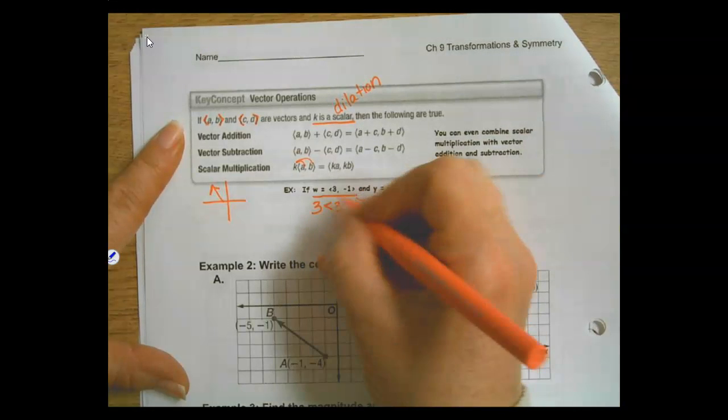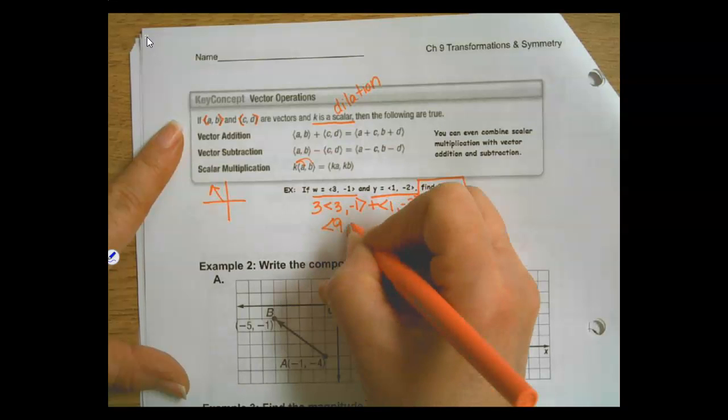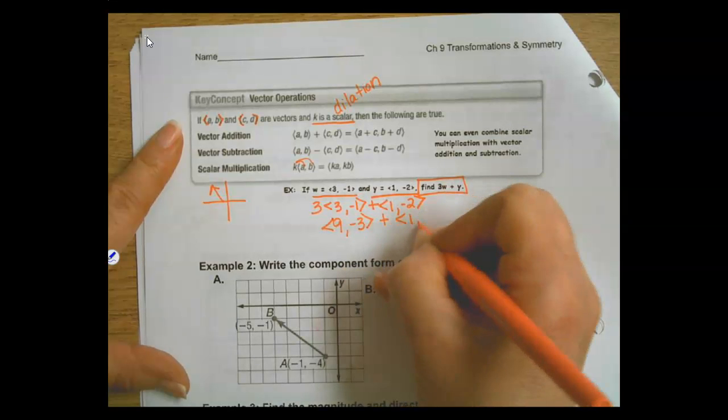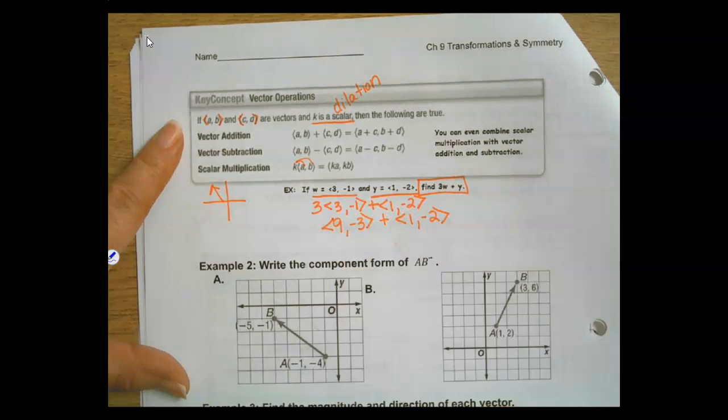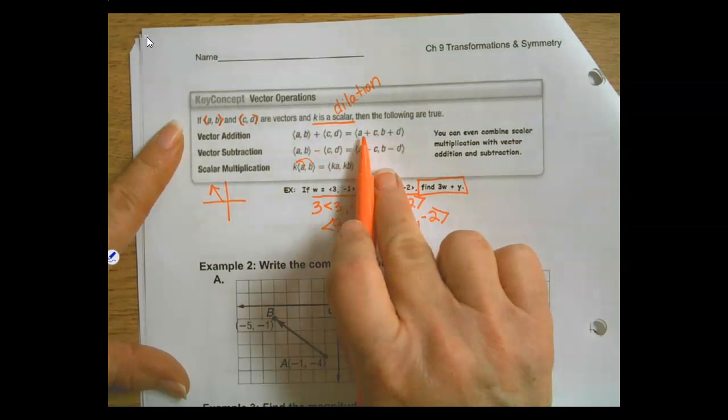This I'm going to distribute, so this becomes 9, -3, plus 1, -2. Now we're going to put these together, just like here, we're adding. So we're going to add our A and our C.